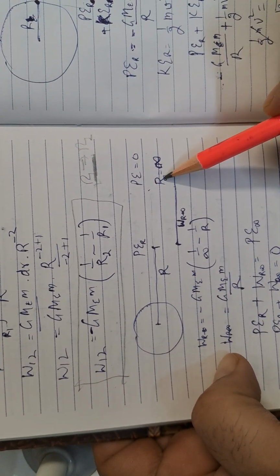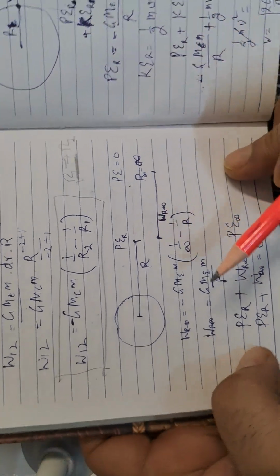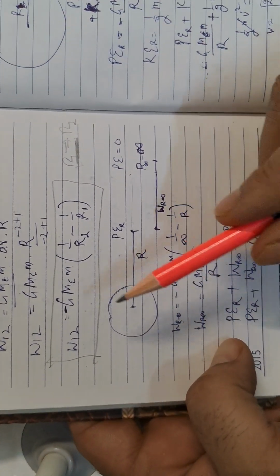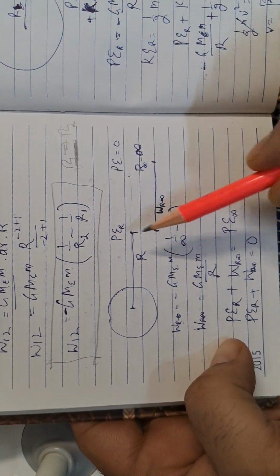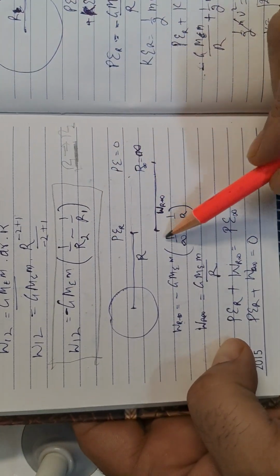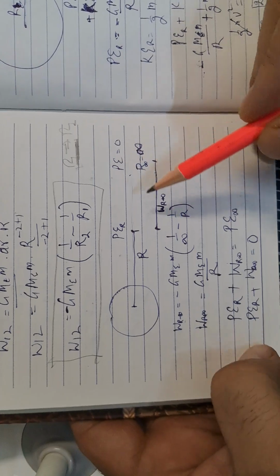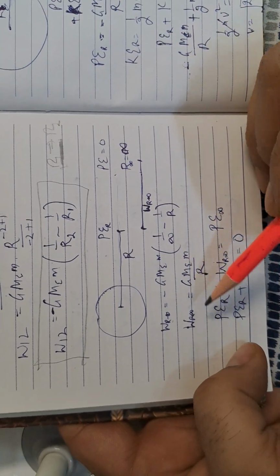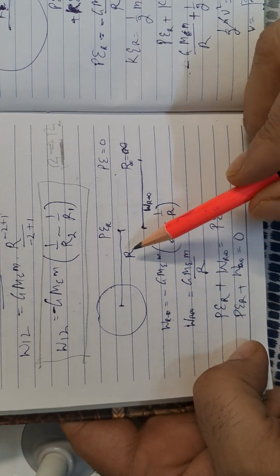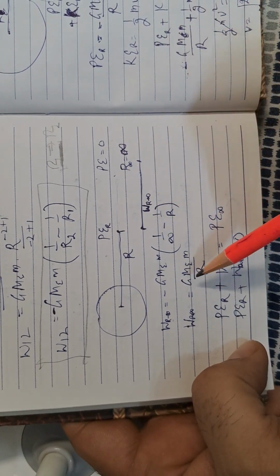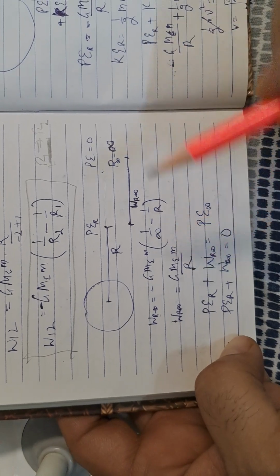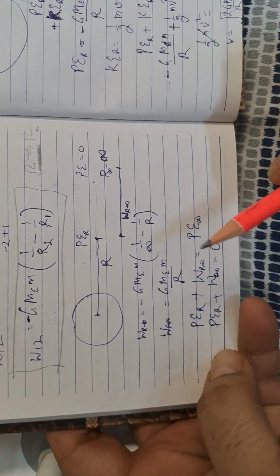So r2 is infinity, and the work done from position r to infinity, putting in this minus GMm, r2 is our infinity, 1 upon infinity, and the initial distance is r, 1 upon r. The work done from moving the body from position r to infinity is G, mass of earth M, small mass of the body m, upon r.